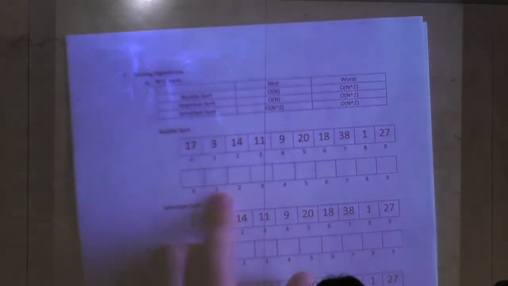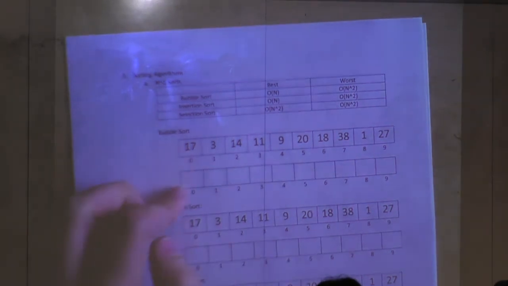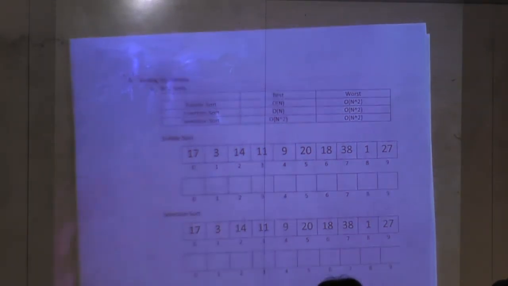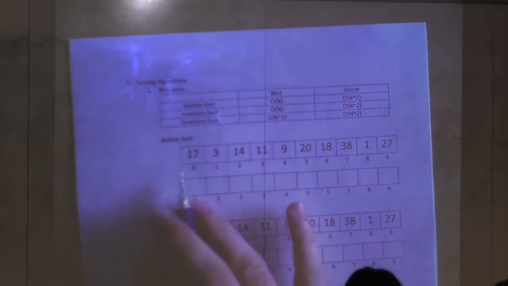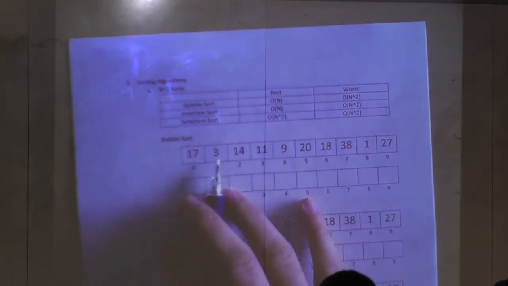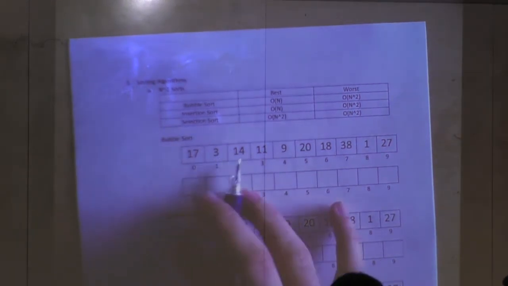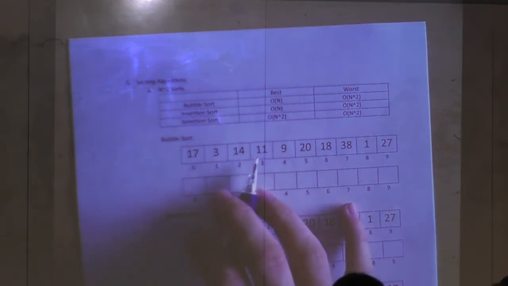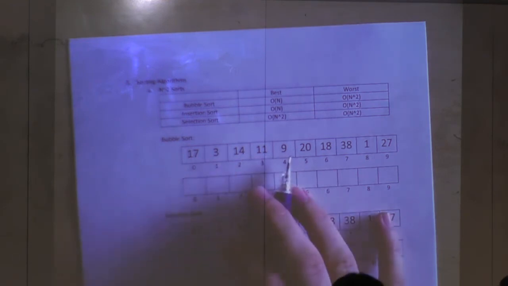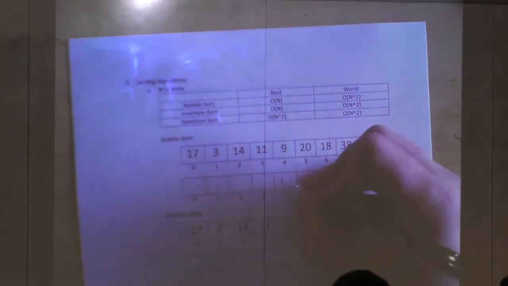So we're going to do one pass of bubble sort here, and then we're just going to write what the array is going to look like after that. So we start out with 17, right? 17 is bigger than 3, so it'll move along. 17 is then bigger than 14, so it'll move along. 17 is bigger than 11, so it'll move along. 17 is bigger than 9, so it'll move along. So 17 is going to end up right here.